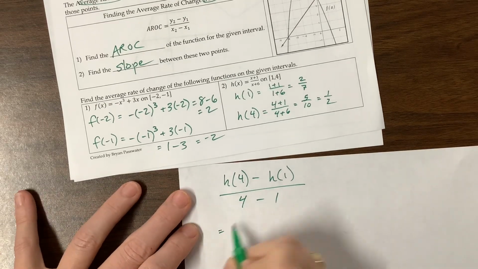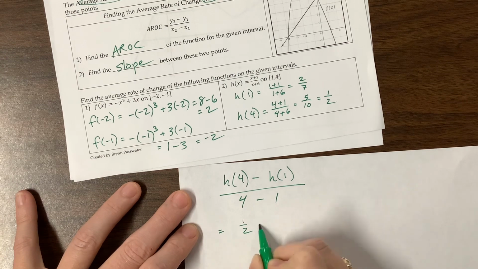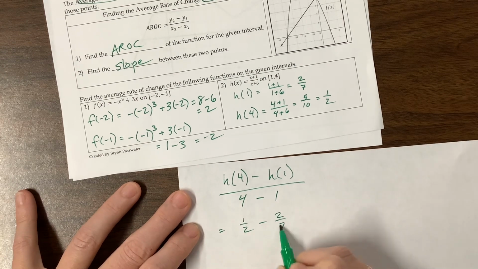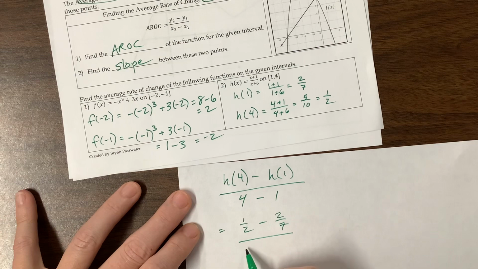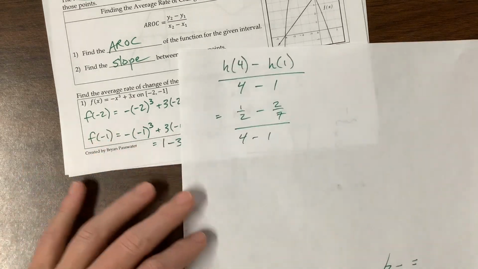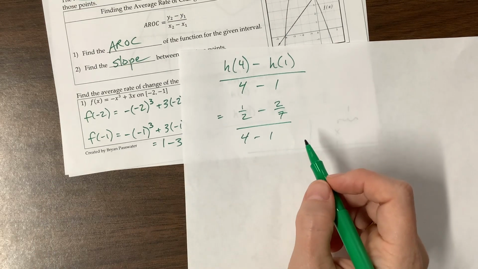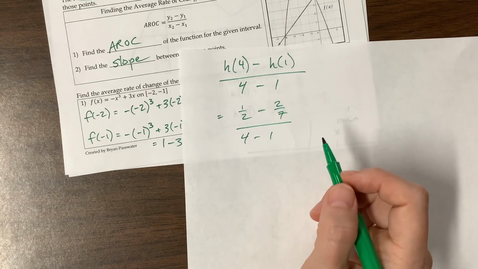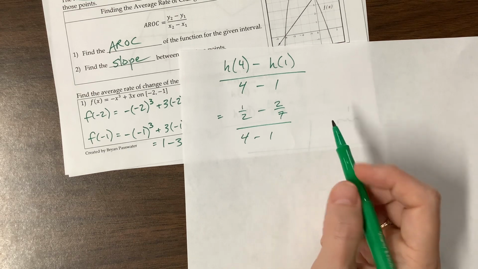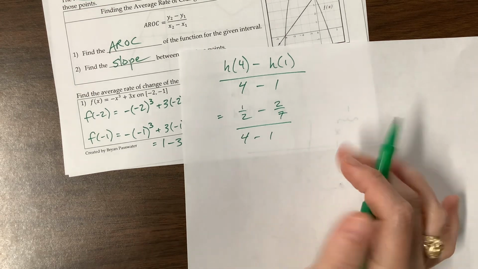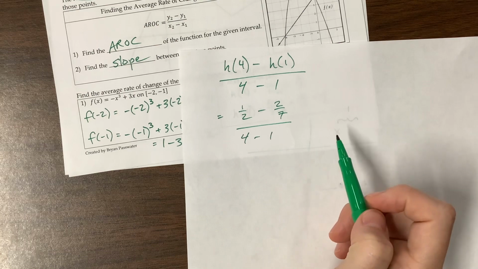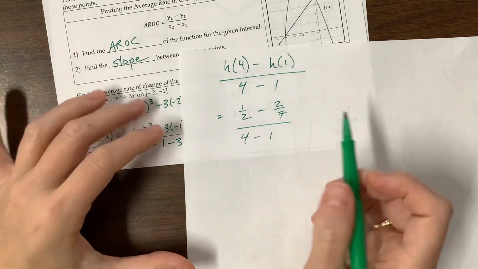On this one, h of 4 is 1/2, h of 1 is 2/7, and it's all being divided by 4 minus 1, or 3. I could write 3 at this point. One thing that is unique to AP Pre-Cal as opposed to AP Calculus or some of your other classes, they want everything simplified. So if you stopped here, they would not give you credit because you've got fractions in a fraction and that's no good.